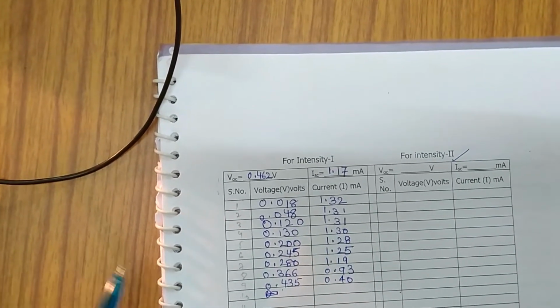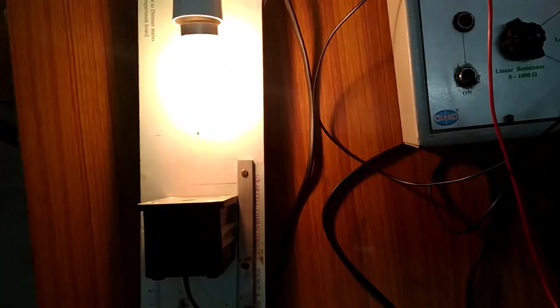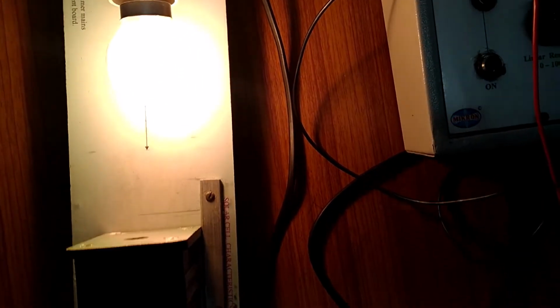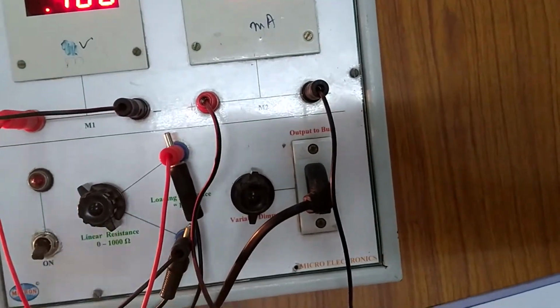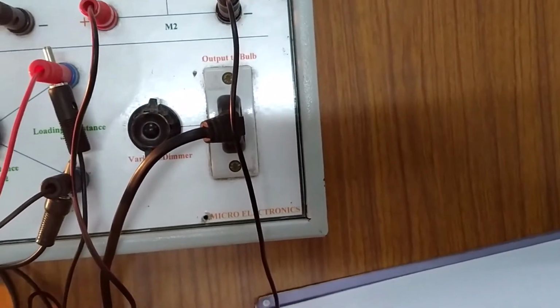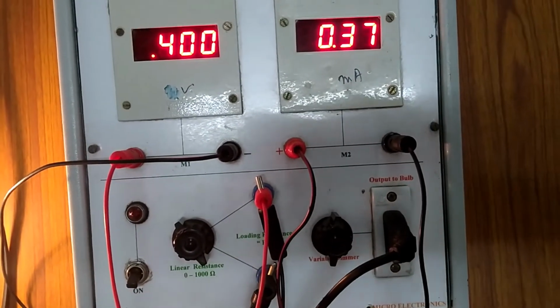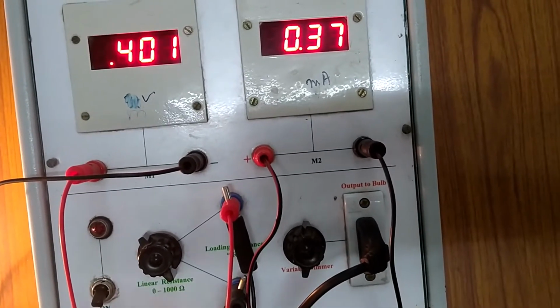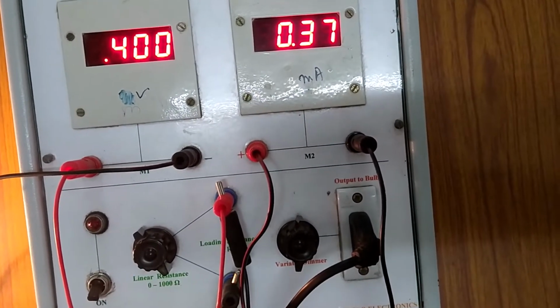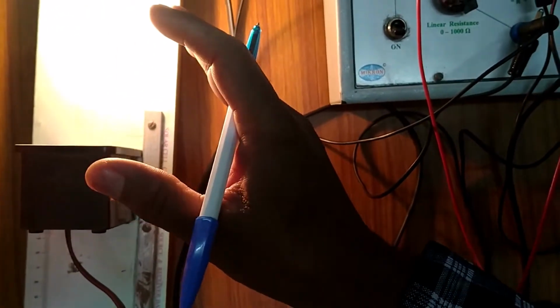Now come to here, I have changed the distance, and once you change the distance, again you have to measure VOC and ISC. To measure VOC and ISC, you need to remove the circuit and measure directly. But I am not doing it because we have already connected the circuit. Now I take the readings. After completing the experiment, I remove the wires, then find the VOC and ISC values, because I am not changing this distance. It is constant.